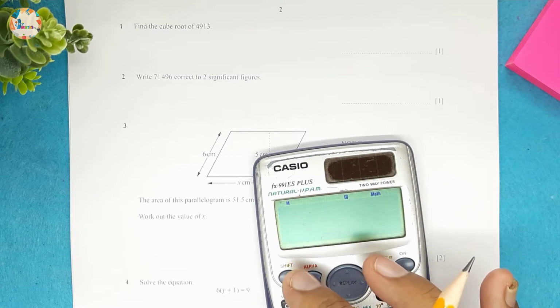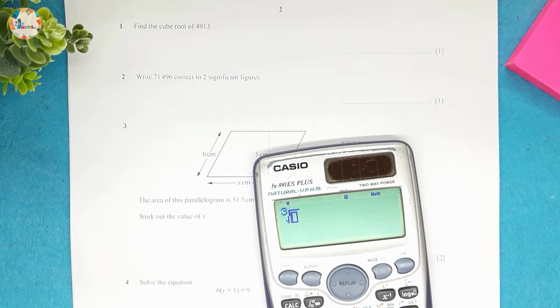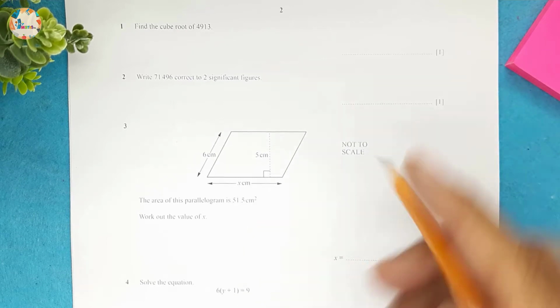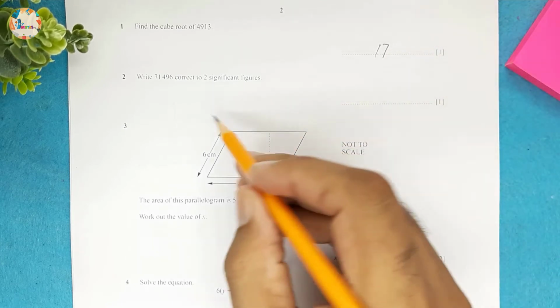So cube root will be shift this one, 4913, and this results in 17. So our answer will be 17.